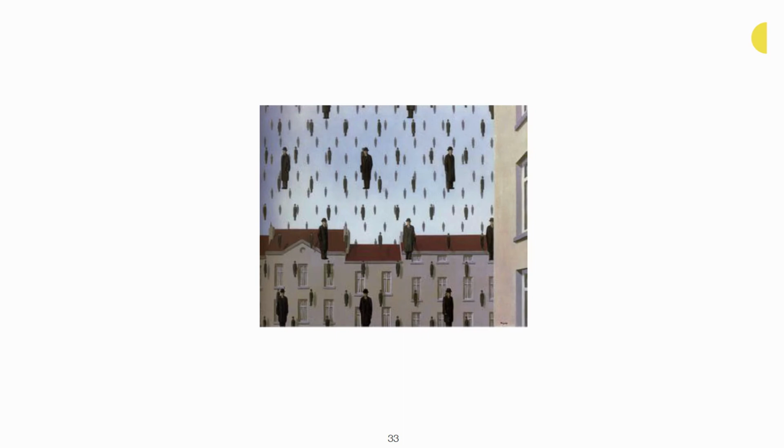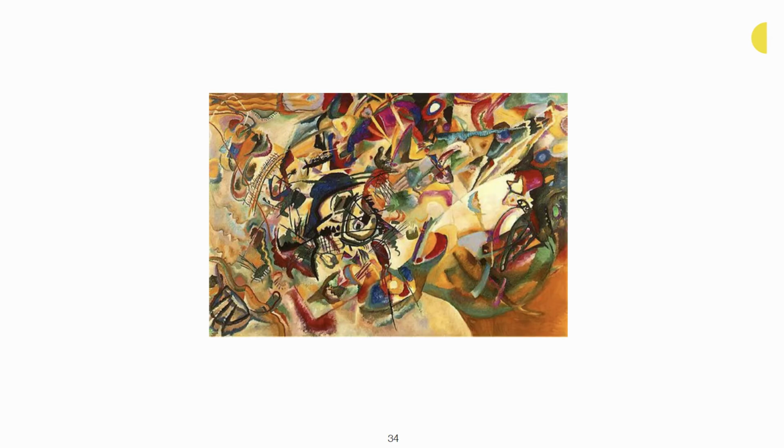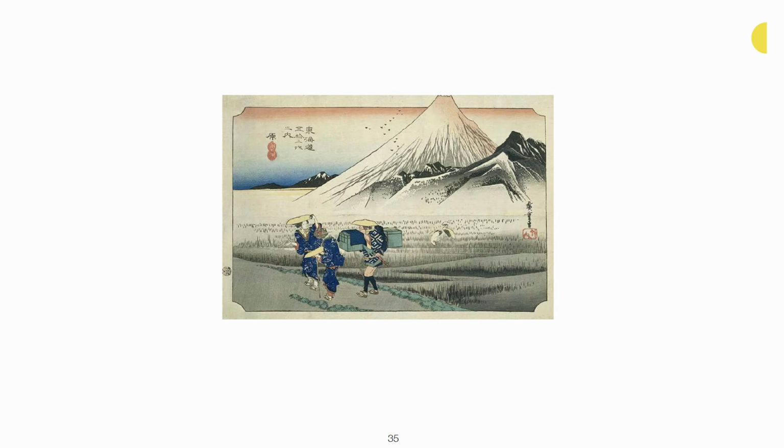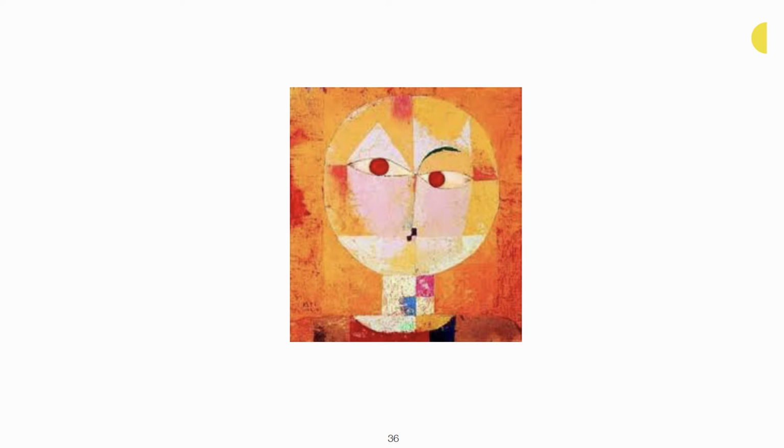All right, there are men raining down from the sky like a dream you might have had. It's surrealism. Here we see a very expressionistic piece where we have thick paint, exaggerated, distorted color. This is expressionism. We've got a Japanese theme. We're in ukiyo-e. And again, that boldness, that exaggerated, distorted color trying to express human emotions, we're in expressionism.